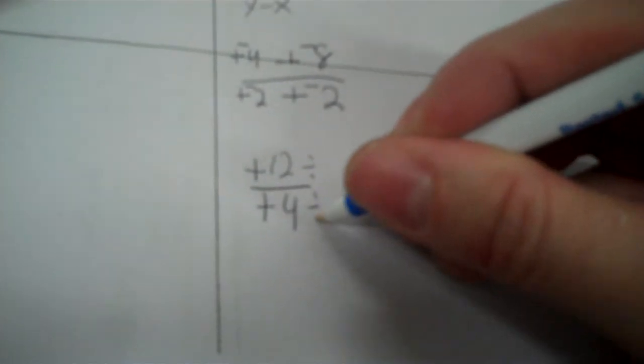-4 plus -8 is -12. Then I take -2 plus -2, that's -4. Now what do we say we do if we have a negative over a negative? We cross those out, and then when I reduce, I look at 12 and 4.